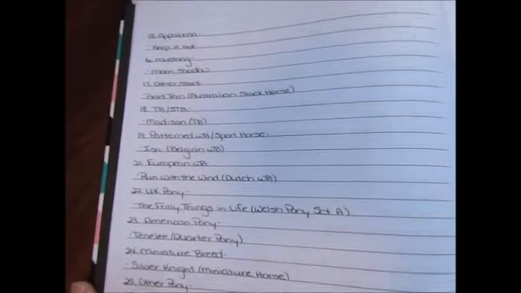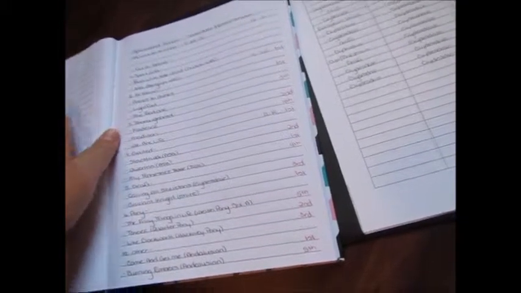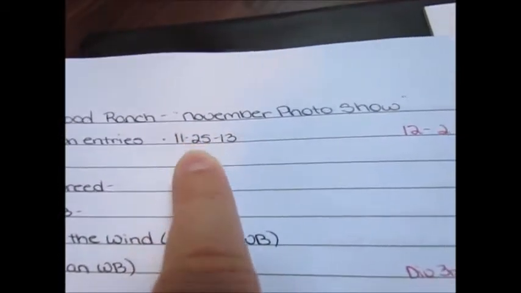And these are from a few years ago when I started photo showing. I just decided to go back and make a notebook of all the shows I have entered. That way everything's just in one nice place. And here's another show. And over here in red, this right here is the closing date.